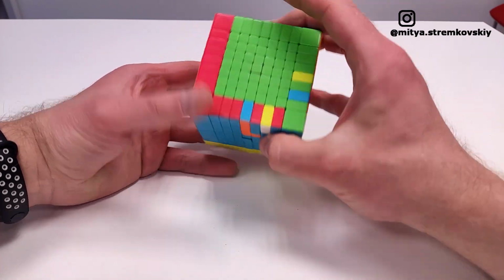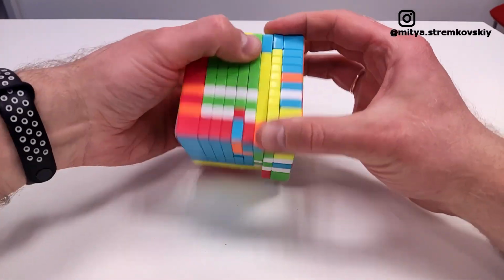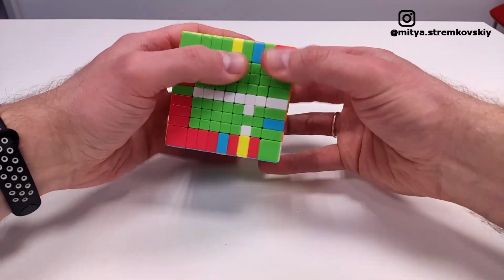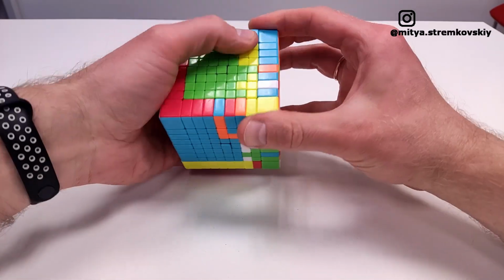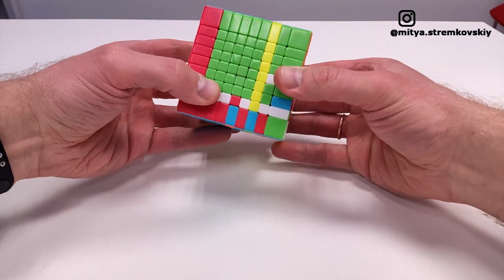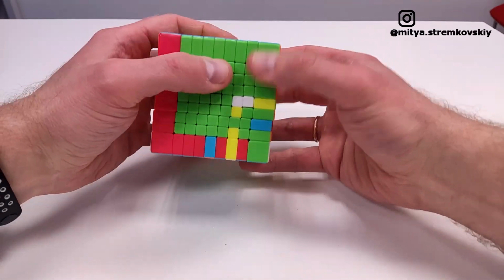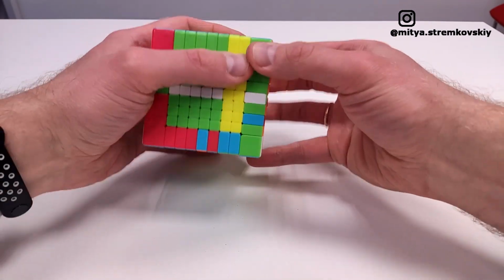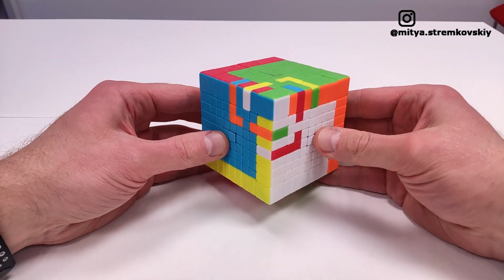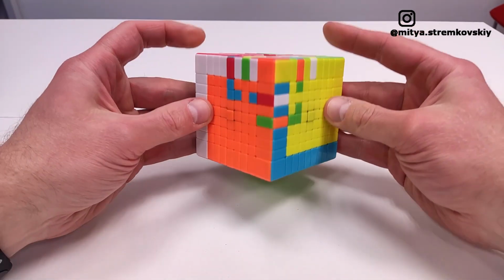This, and the last is here. And we have successfully taken all the pieces from the opposite sides.